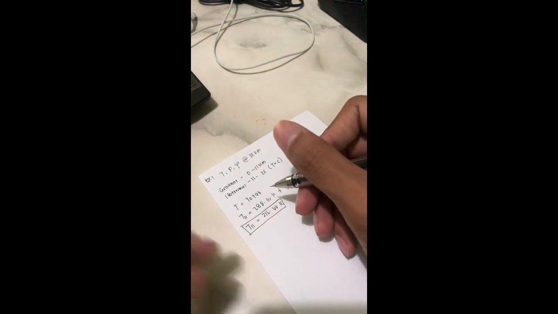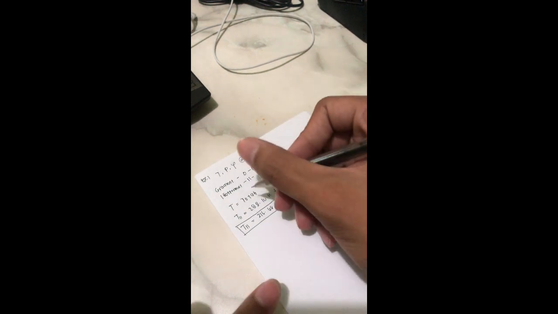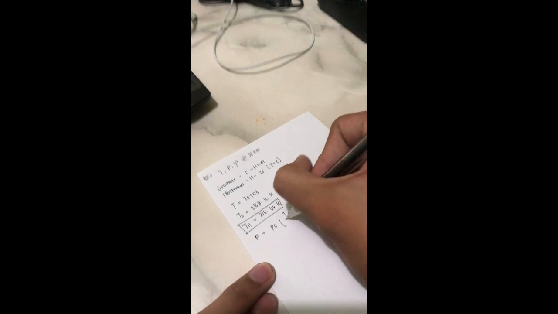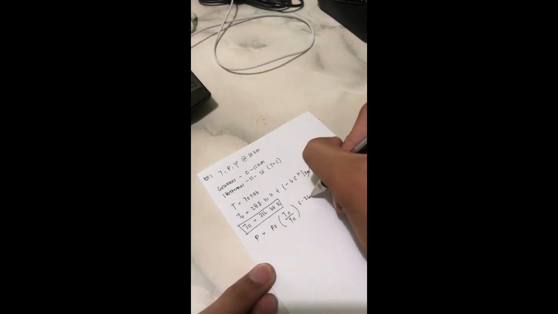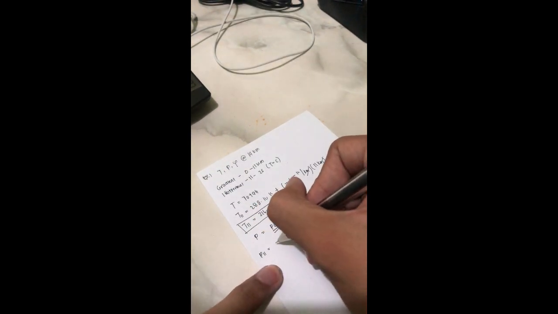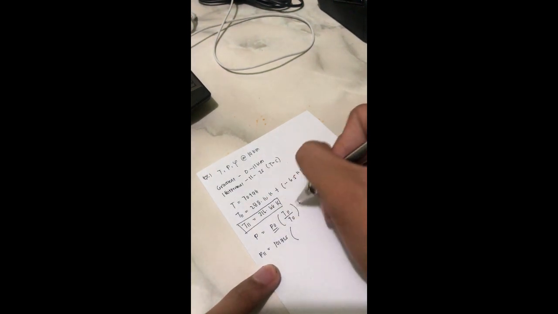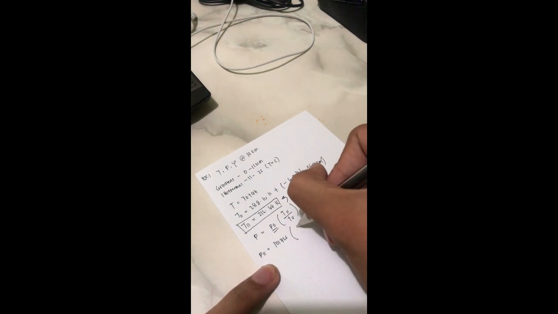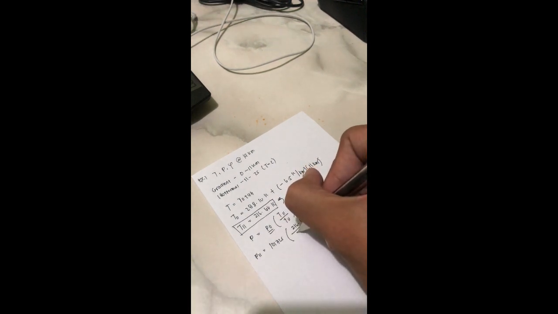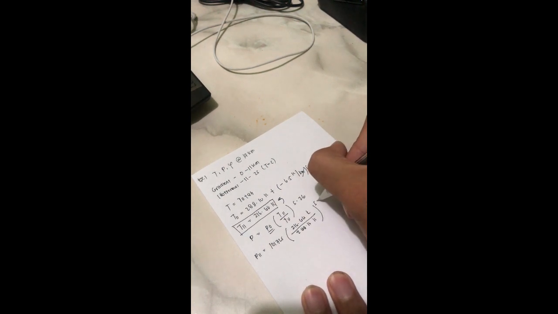Now, let us solve the pressure at 11 kilometers, and our formula is P is equal to P0 times T11 over T0 raised to 5.26. P0 is our SSLC. So P11 is equal to SSLC, which is 101.325, multiplied by the temperature we got, 216.66 Kelvin, over our SSLC temperature at 0, which is 288.16 Kelvin, raised to 5.26.